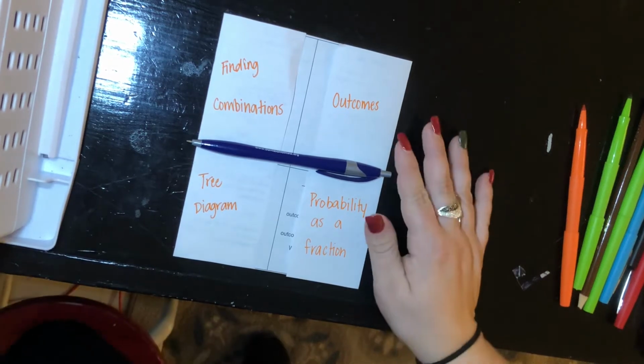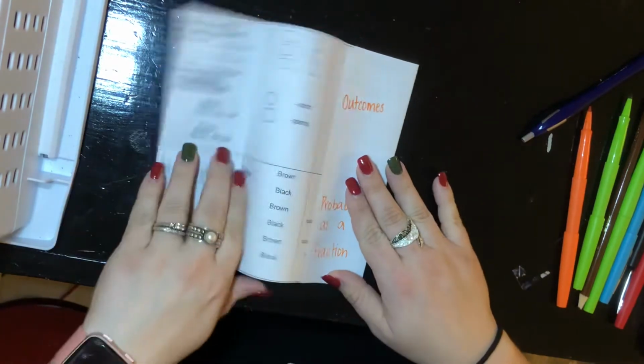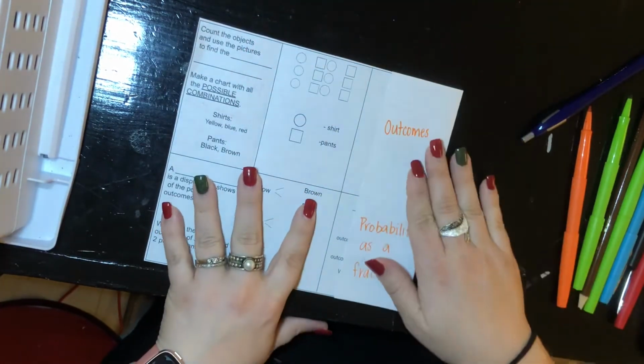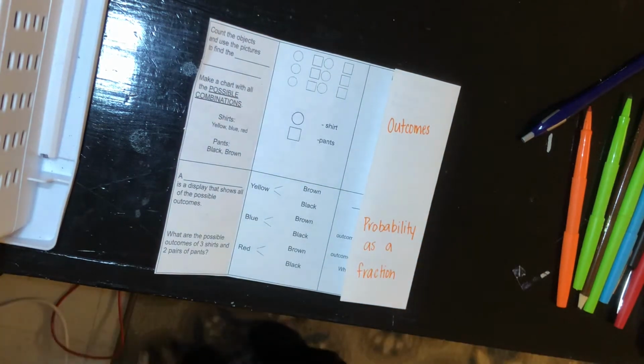Okay, so let's open it up and let's start filling in the inside. We're going to start in this top right hand spot.